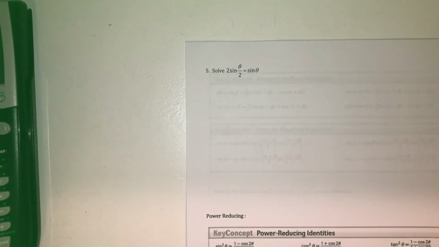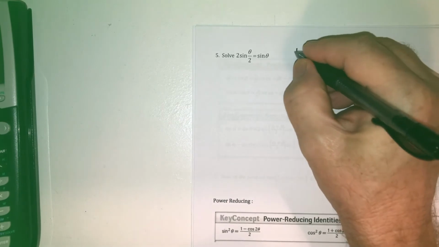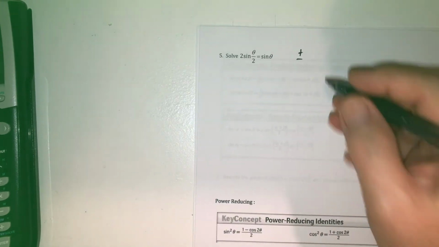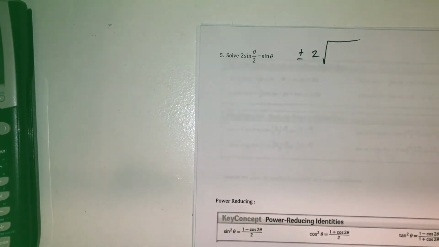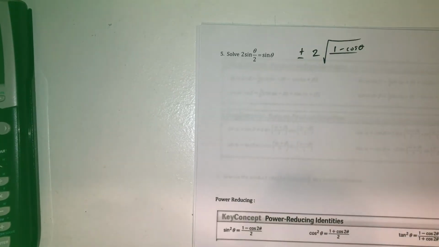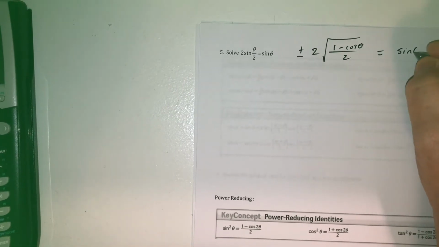In the next one, it wants us to solve 2 times the sine of theta over 2 is equal to sine of theta. Well, let's start by writing that left-hand side as plus or minus, because I don't know where theta is located. Plus or minus 2 times the square root of 1 minus the cosine of theta over 2 equals, on that right-hand side, it's still the sine of theta.